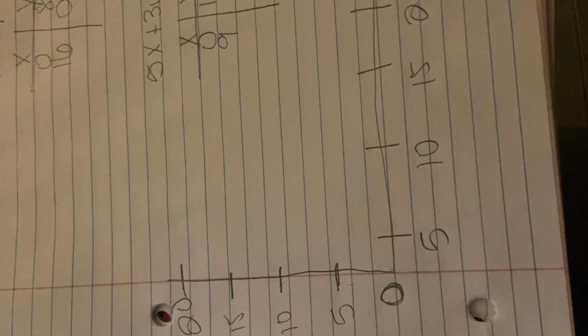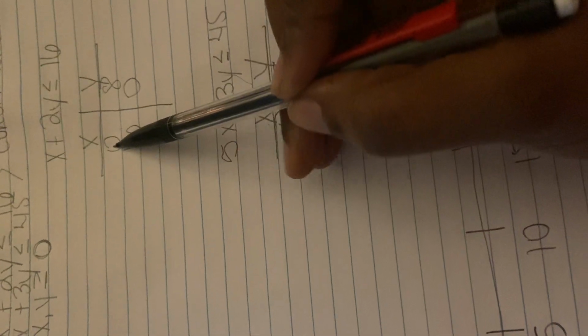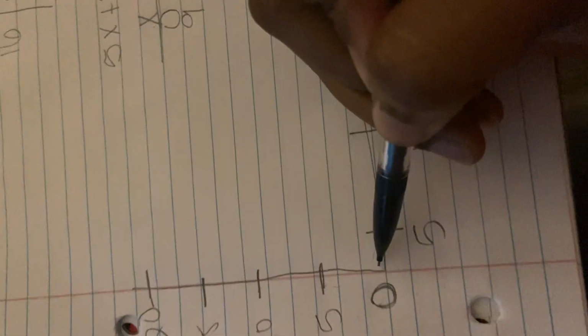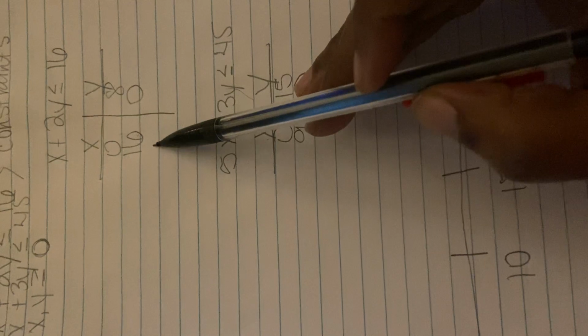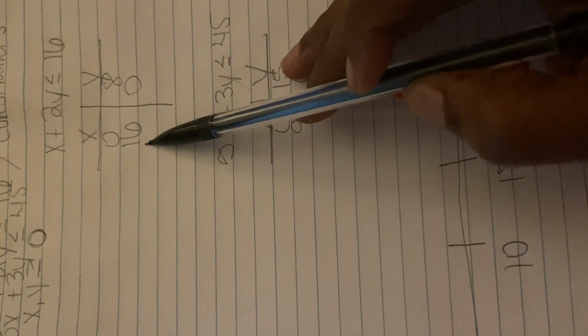And then I'm going to plot my first one, which is 0 and 8. So x would be 0, y would be 8. So we're going to come to our graph, 0 and 8 right here. Then my next one will be 16, 0. So my x will be 16, my y will be 0. Find 16, mark it. I don't have a ruler, but I'm going to try my best to make it as straight as possible. So it's going to be right here.